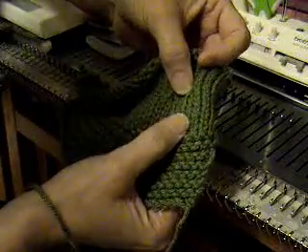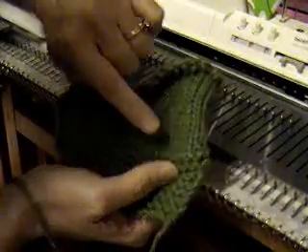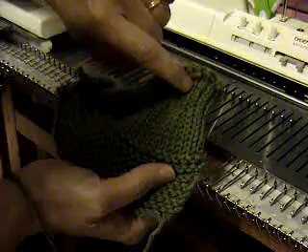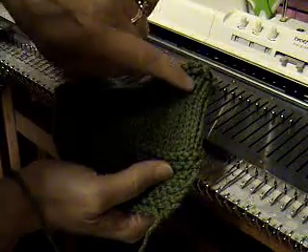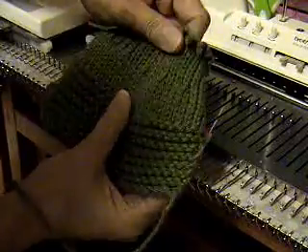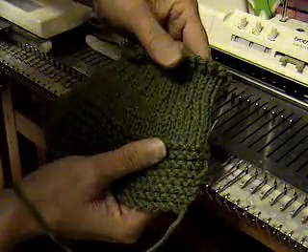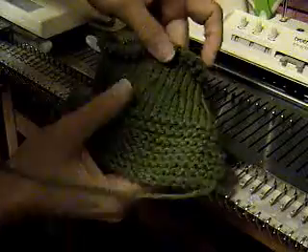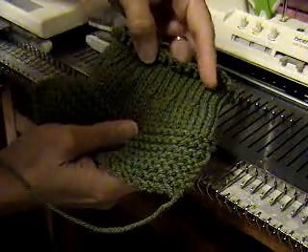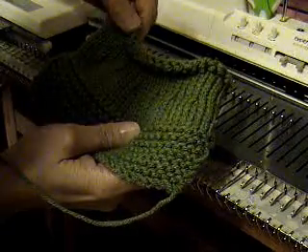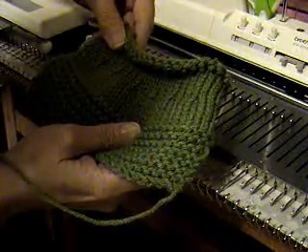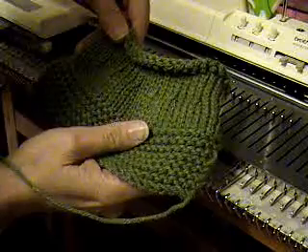Here is a decrease right here. The row of stitch moves up like that, and here's one that just vanishes underneath another one. So see what a nice tidy looking decrease that forms. I think at this angle you can see them very well coming on across. So that is how to use the garter bar to do decreases all the way across a row of knitting.